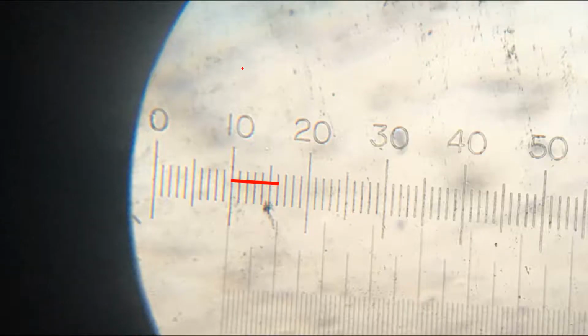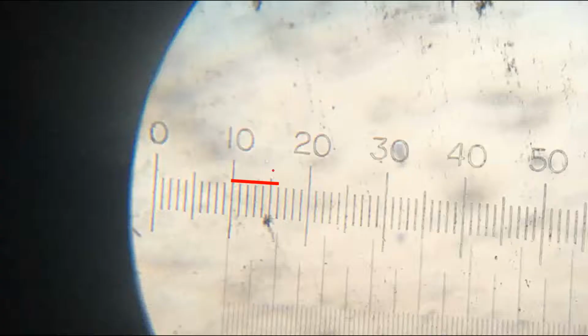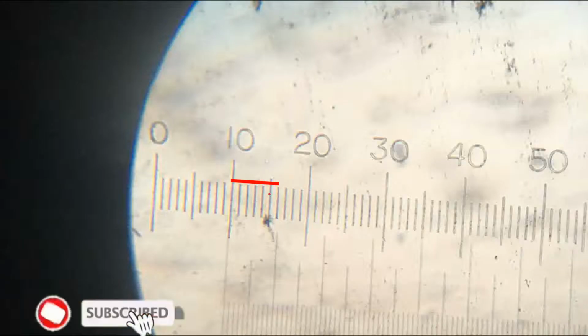Okay, so in the ocular, how many divisions are there between the coinciding lines? That is the next thing we need to note down. Either we can count up to here, this is 5 and plus 1, 6. 6 divisions are there between the coinciding lines.